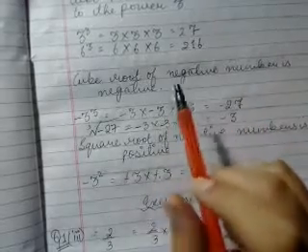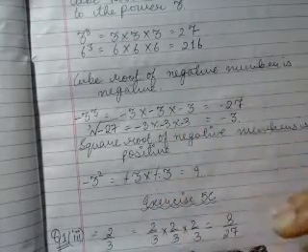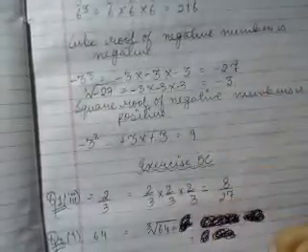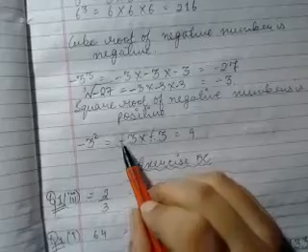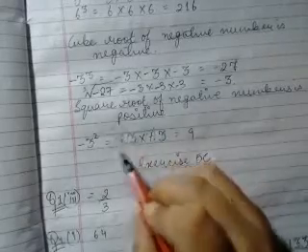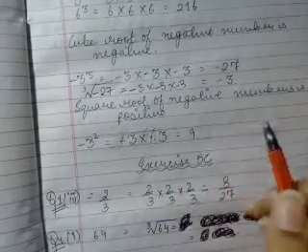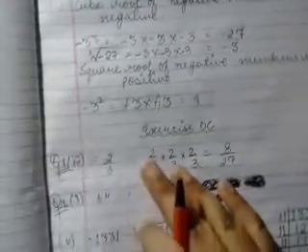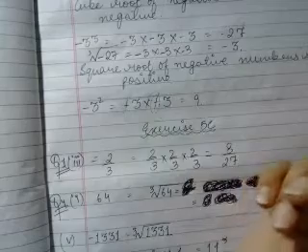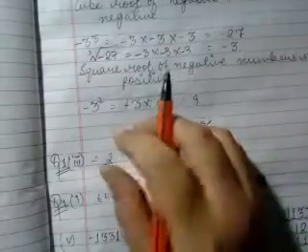So cubes and cube roots of a negative number are always negative, but squares and square roots of a negative number are always positive. For example, in squares, minus 3 multiply minus 3, you can cancel both the signs, you will get 9. So squares and square roots are always positive.